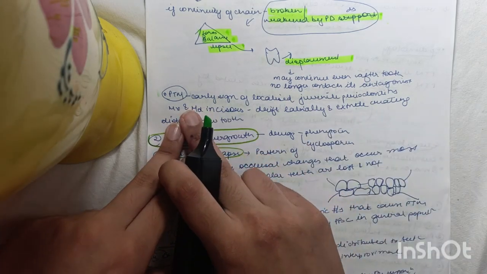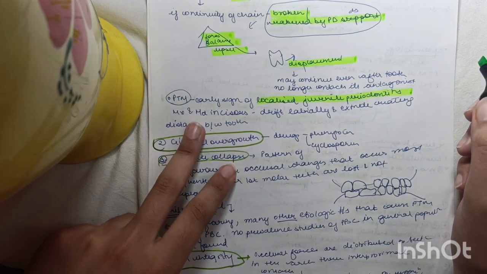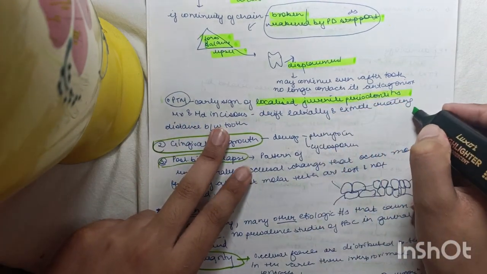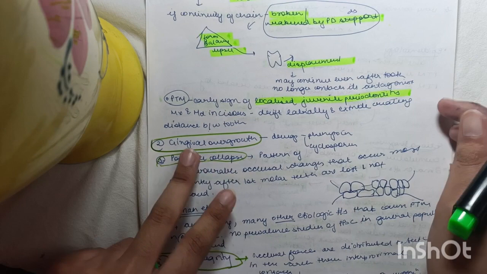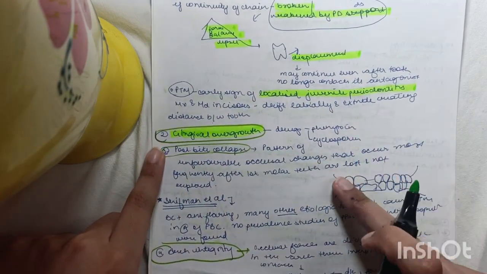Now, pathological tooth migration is an early sign of localized juvenile periodontitis. The maxillary and mandibular incisors drift labially and extrude, creating distance between teeth. It can also occur due to gingival overgrowth caused by drugs like phenytoin and cyclosporin.